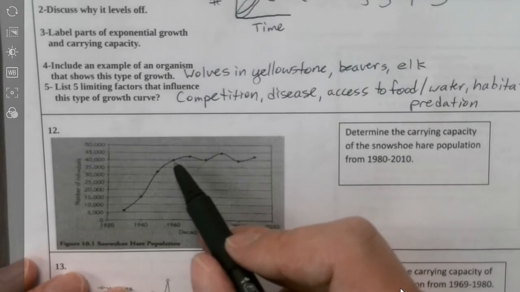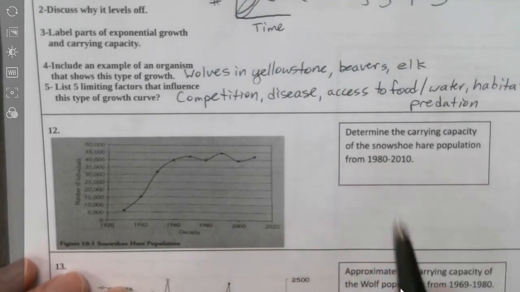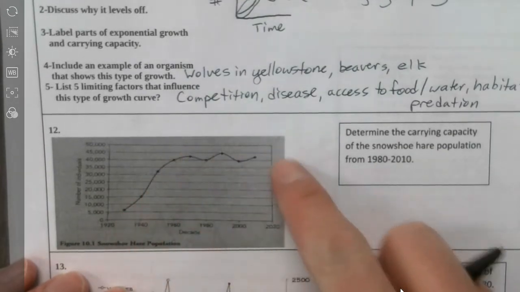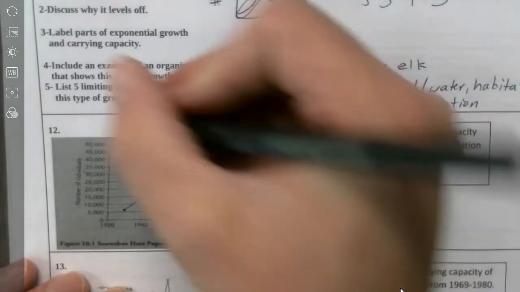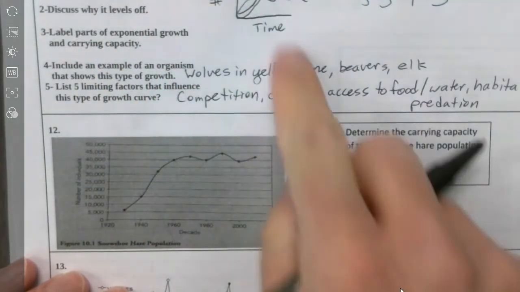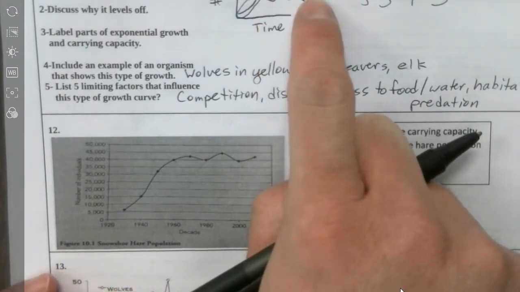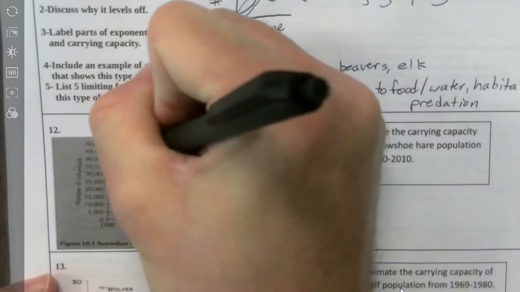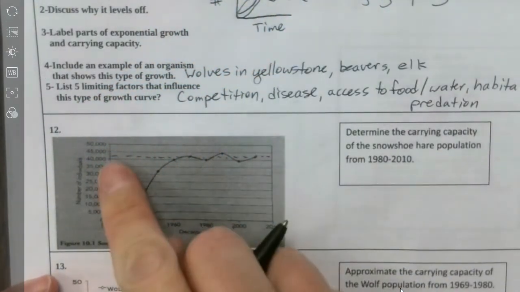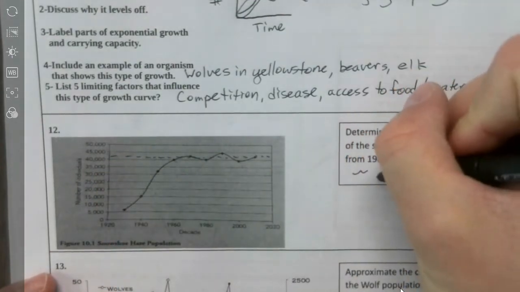Now, there's a couple ways you could do it. You could take the average of each of these points, but to be honest, I'm okay if, when we're looking at one of these logistic growth curves, we just approximate where the middle line is. So notice how on this one here, I tried to draw the carrying capacity through the middle. So we could say that it's approximately there. Maybe that's around 42 or 43,000.